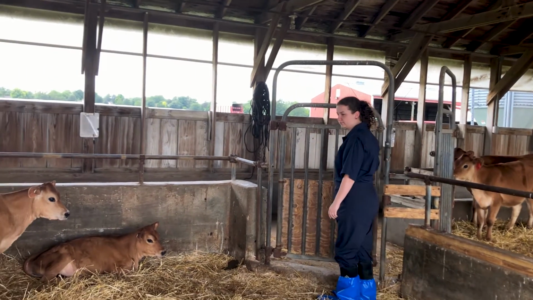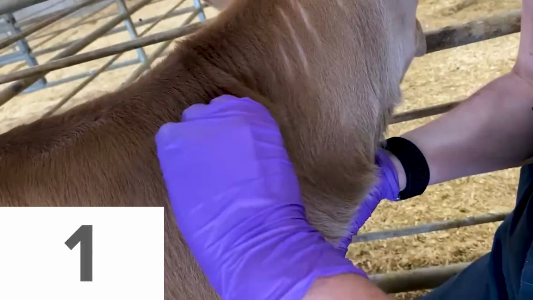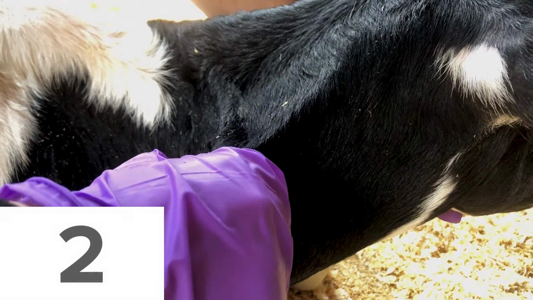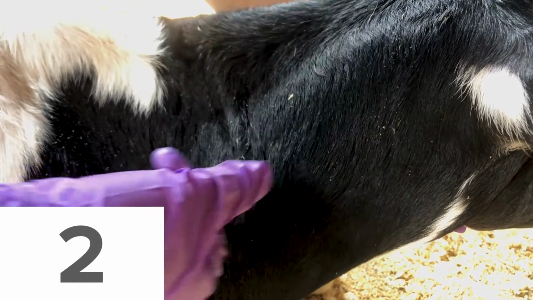Now let's walk through a couple examples of how to skin tent a calf and check for sunken eyes. A score of 0 is when the skin tents less than 2 seconds, the calf is bright, alert, gets up quickly, and this is considered normal. A score of 1 is considered when the skin tents 2 to 4 seconds, a calf might be slow to get up, they may have droopy ears, and this is considered slight dehydration. A score of 2 is when the skin takes 5 to 10 seconds to flatten, the eyes might be sunken, and this is considered moderate dehydration.